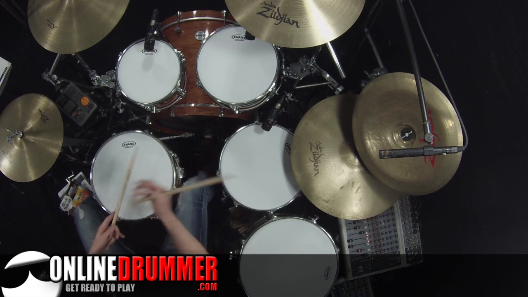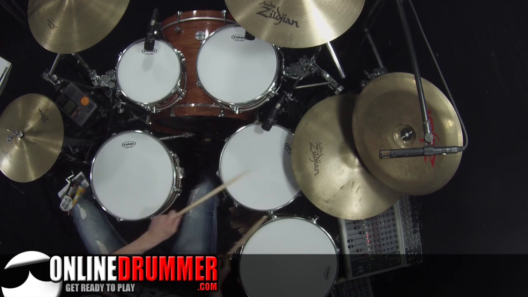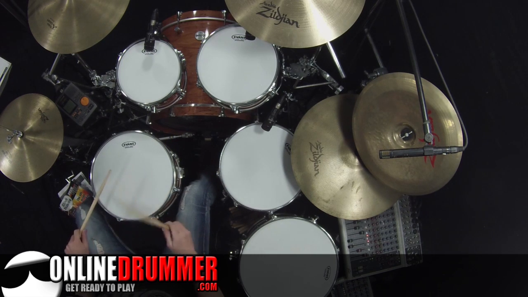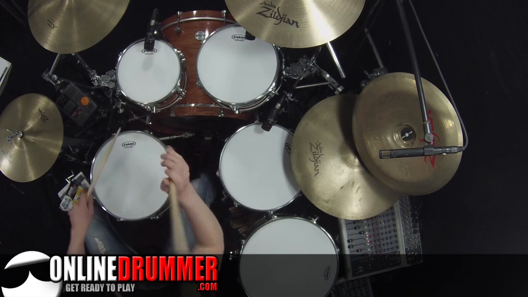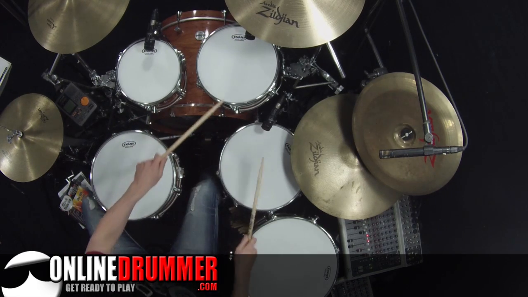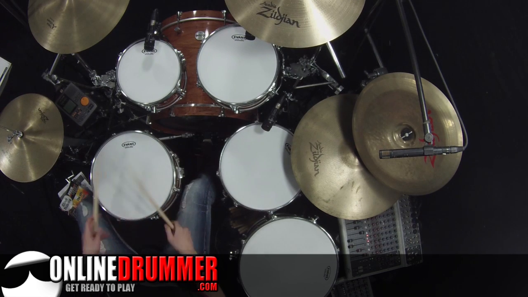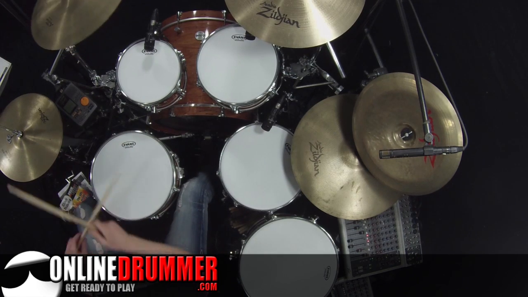Number 4 uses Pattern A as a drum fill. 1 and a 2 and a 3 and a 4 and. Here's where I recommend not using alternating sticking. I would do the right, left. That way your next hand's ready to hit: right, left, right, left, right, left. And number 5 is another example of a fill. 1 and a 2 and a 3 and a 4 and. I would do the same sticking: right, left, right, left, right, left, right, left.